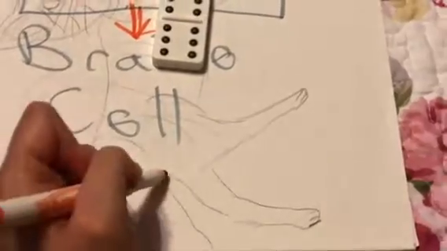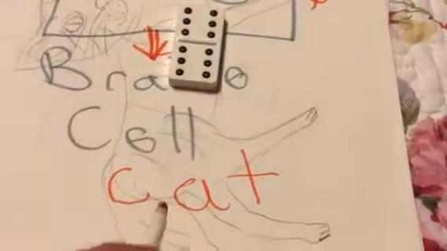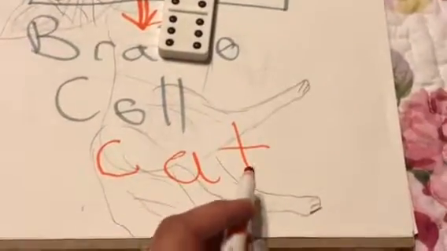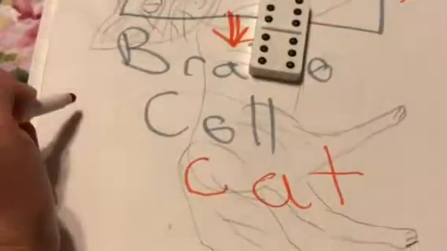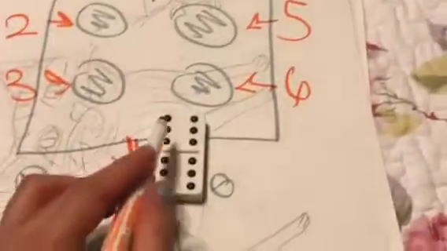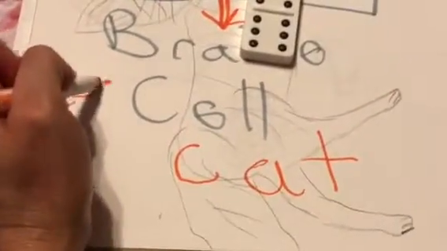So in print, we know it is C-A-T. The letter T I have not taught to you, but this is just to give you an example. So the dot combination for C is dots 1 and 4. And what it'll look like is that.